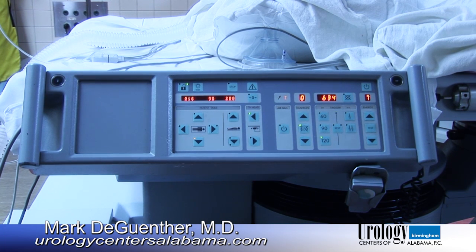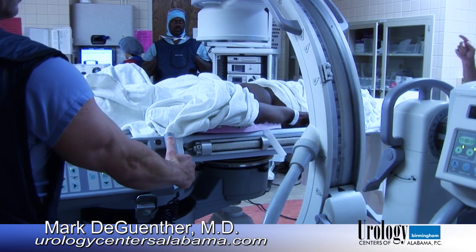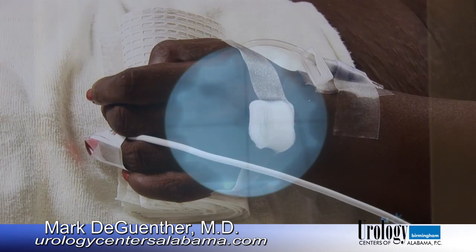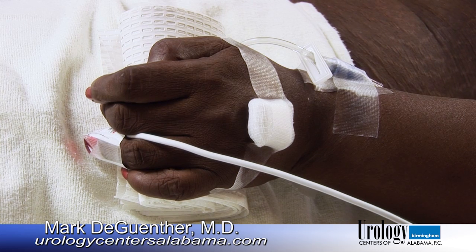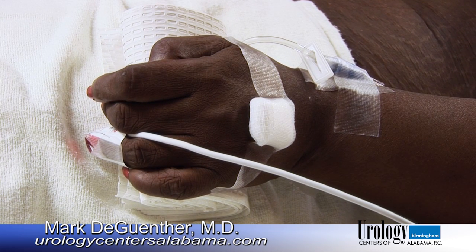These will be generated at about 120 a minute, and that's the popping that you can hear right now. This is painful for patients if they are awake, so they do need some form of anesthetic. Generally, we use a spinal anesthetic, which this patient has chosen.